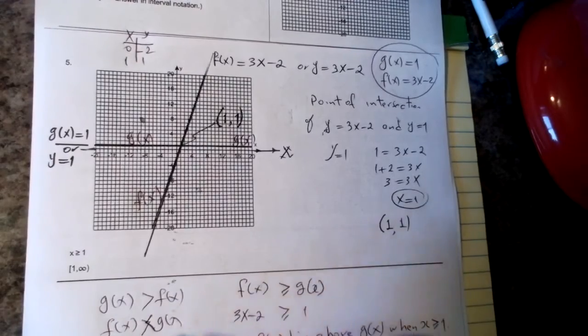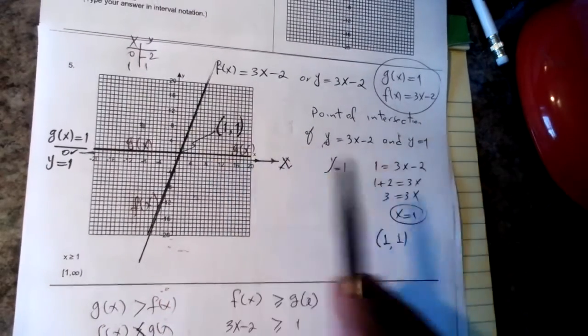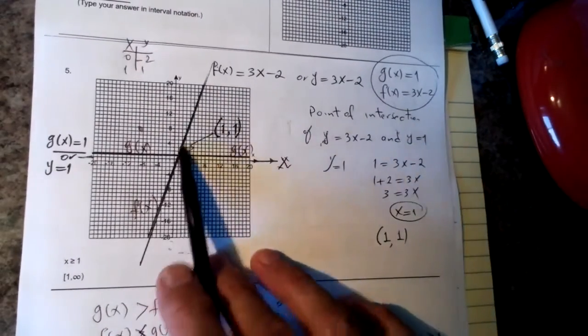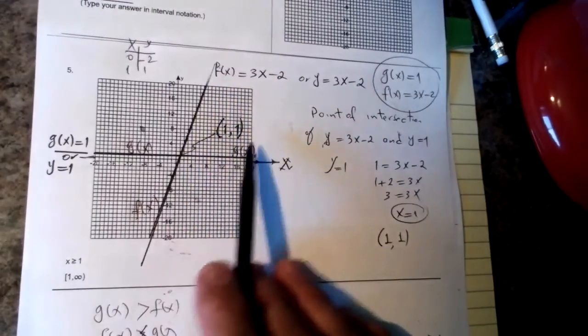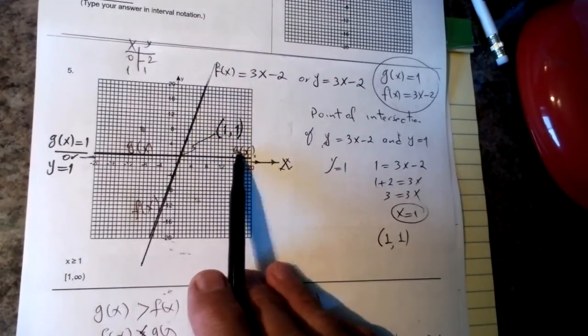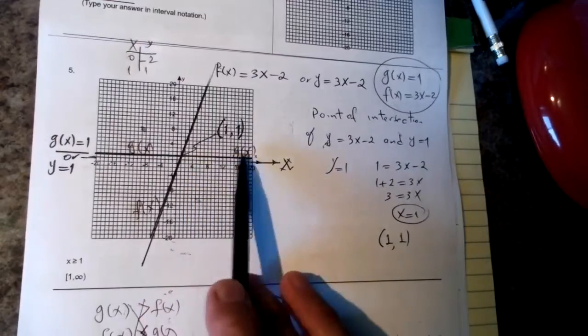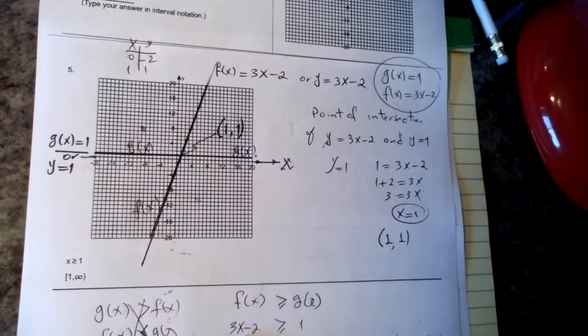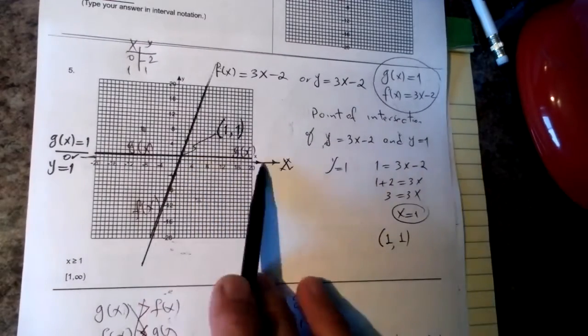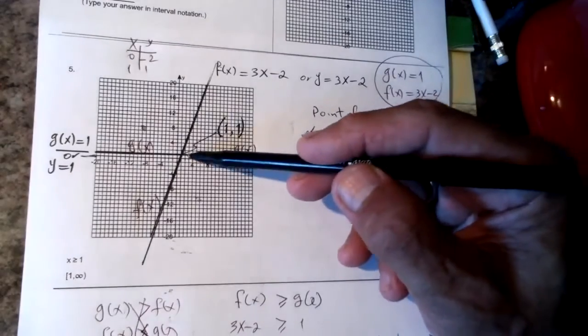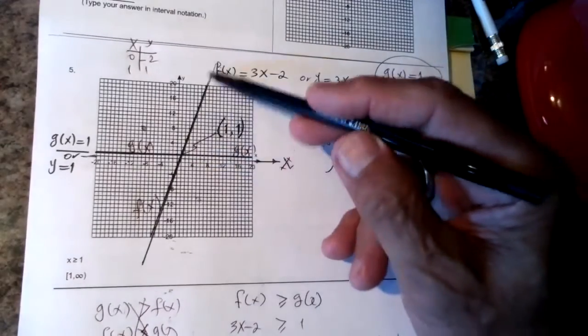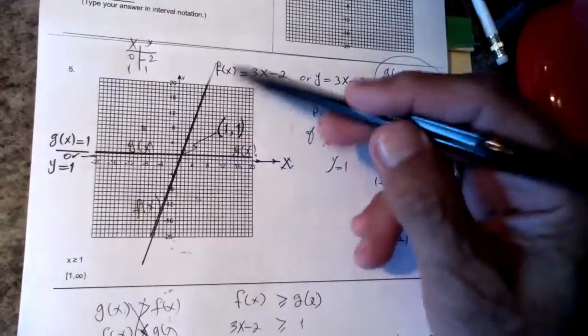But what we're looking for is the section where f of x is greater than g of x, not g of x greater than f of x. This is the opposite, right? So you're looking for this part. In that case, it would be from 1, any number greater than 1, like 2, 3. This piece, which is f of x, is above g of x.